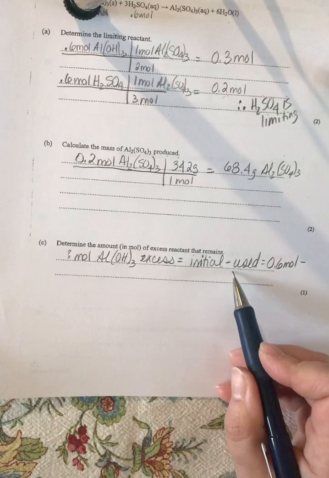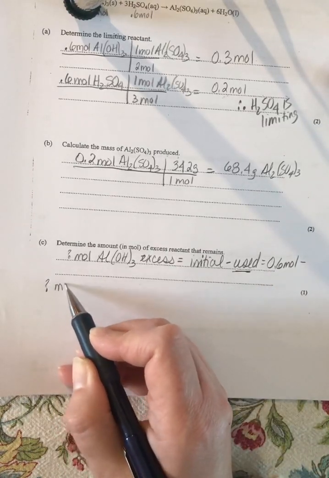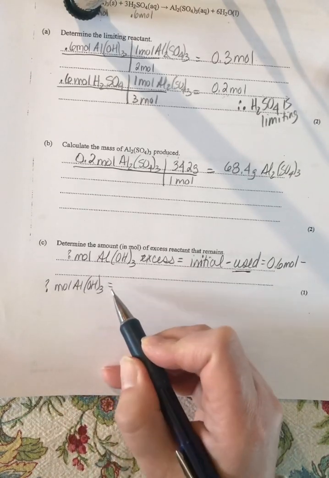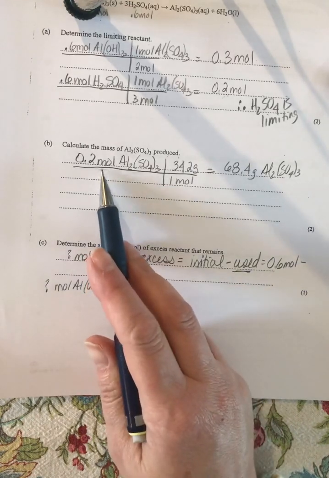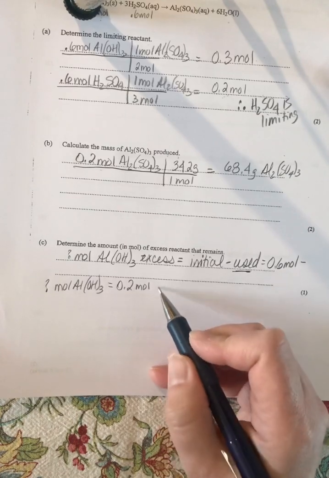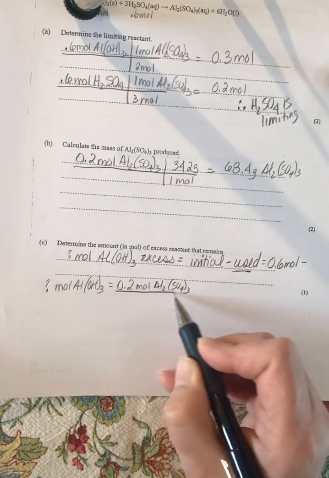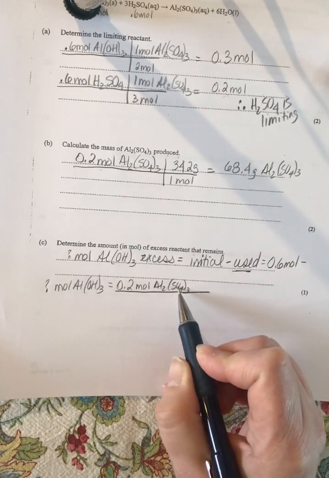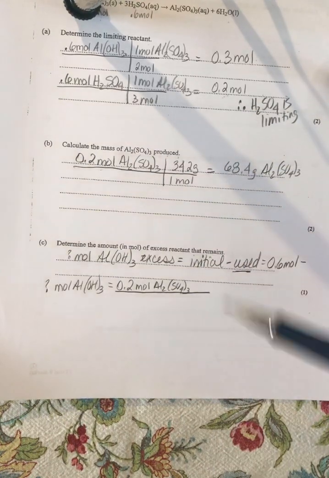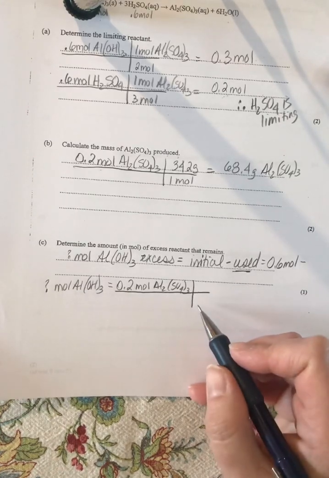And I'm going to have to do a calculation to figure out how much was used. So I'm going to do that down here. How many moles of AlOH3 are needed to make the product, which is 0.2 moles of Al2SO43. That was the maximum amount of product that was made. It used up all of the H2SO4, and it uses up some portion of the AlOH3. So I'm calculating what portion of the AlOH3 it took.